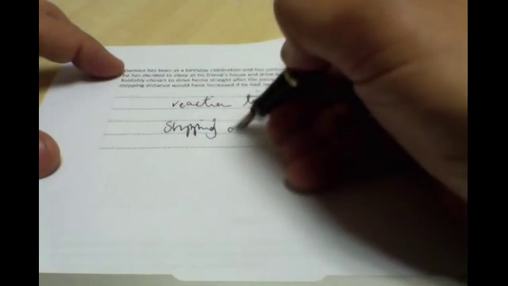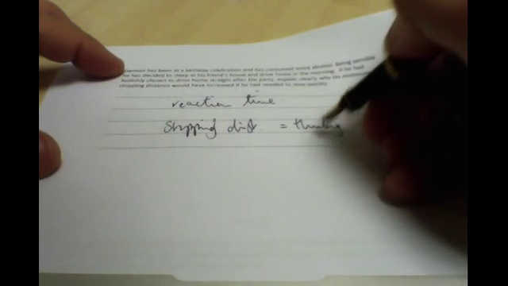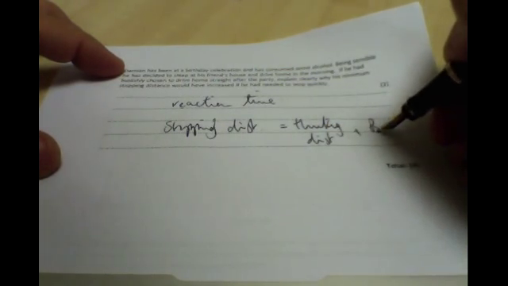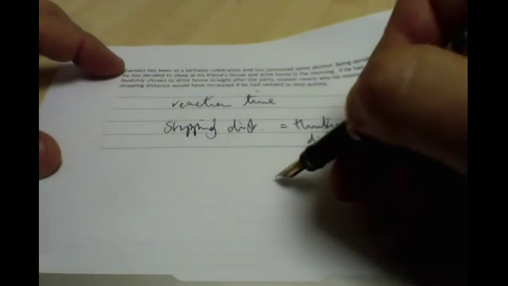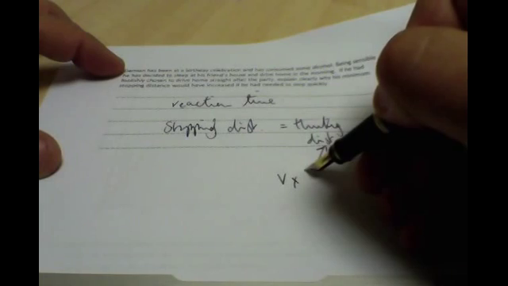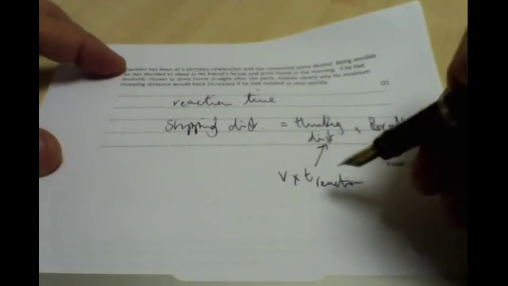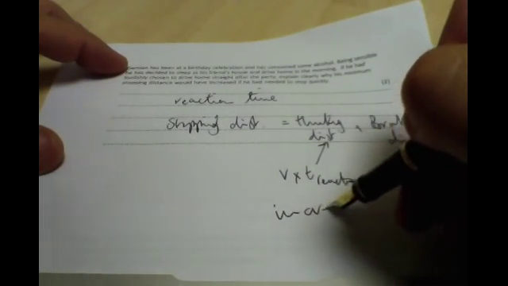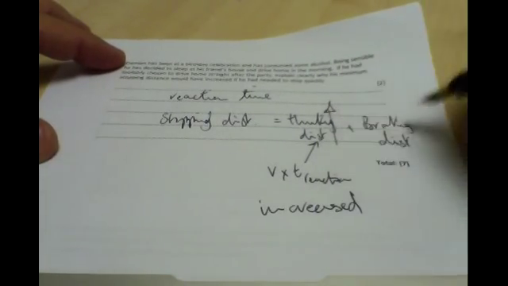So therefore, if we know the stopping distance is equal to the thinking distance plus the braking distance, this part, which is the velocity times the reaction time, has increased significantly. And if that's gone up, and that's the same, this has gone up.